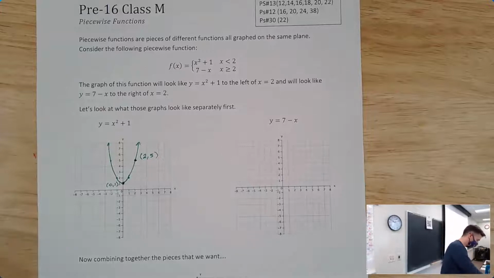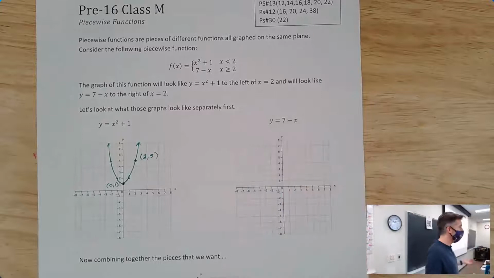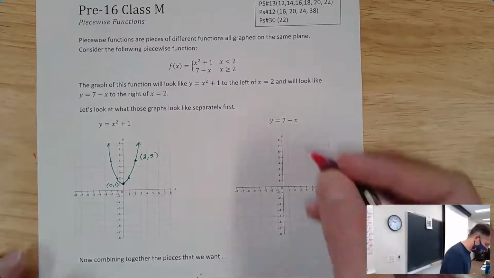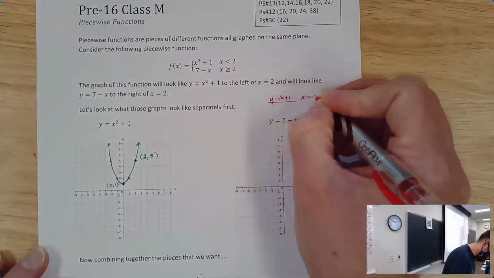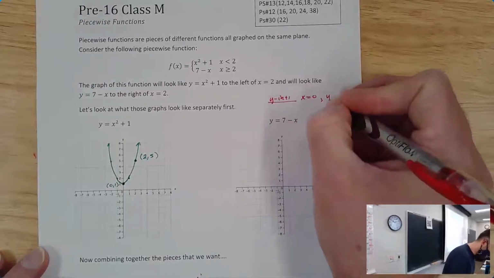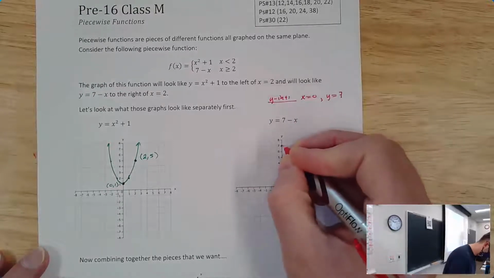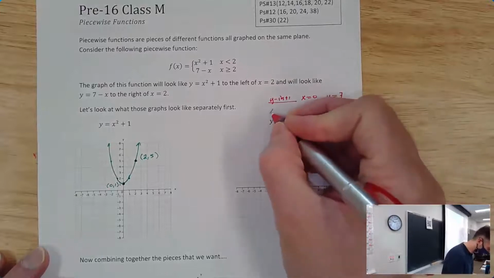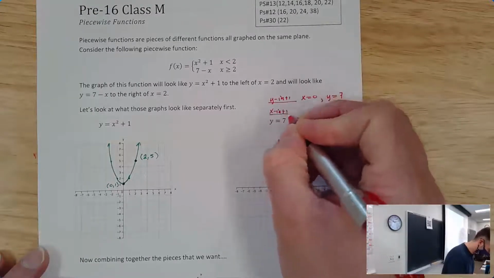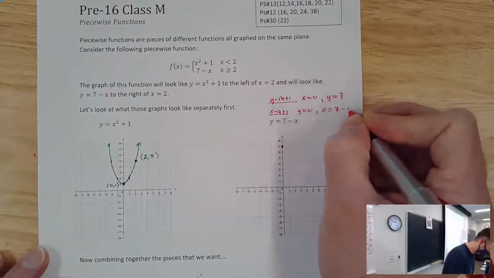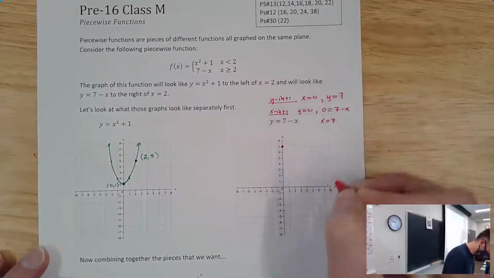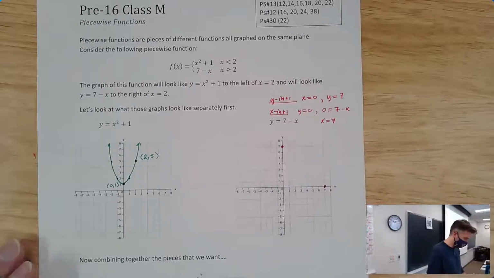So the next one, we've got the line y equals 7 minus x. Since I know it's a line, I'm going to do the usual thing for a line, which is find the y-intercept. I set x equal to 0, and I get y equal to 7 minus 0. And for the x-intercept, same deal. I set y equal to 0. I get 0 equal to 7 minus x, which ends up being x equal to 7. So there are my intercepts.